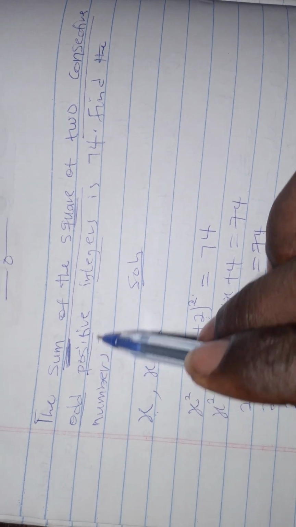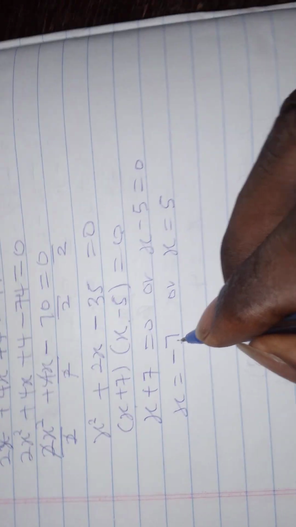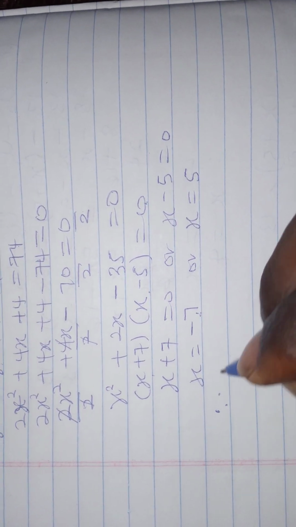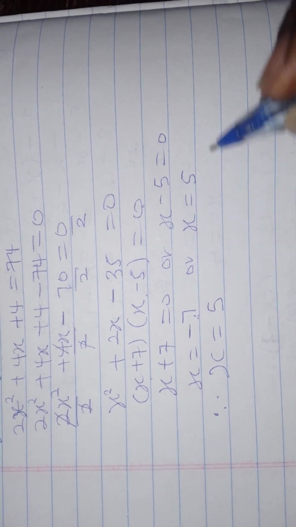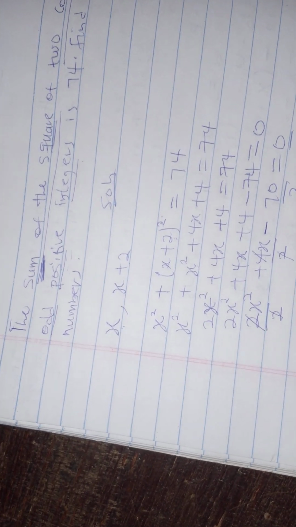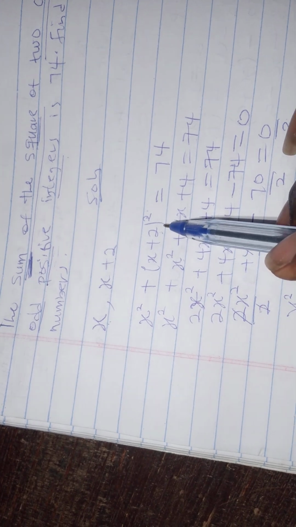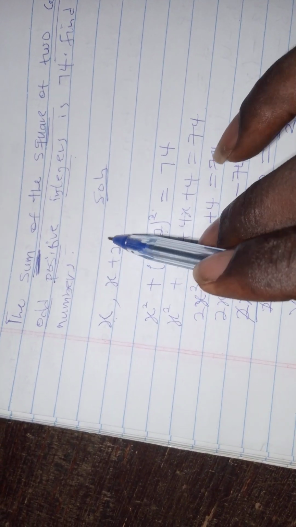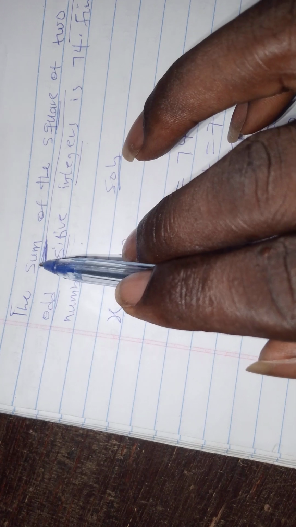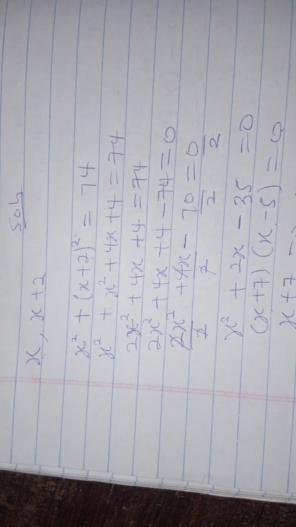But the question says it is a positive integer. So you can't take negative 7 because it is a negative number. Therefore, x is equal to 5, since it is a positive number. Since you have gotten 5, you can go back to the question. You can't use this equation because it is not the square; the question says the sum of the squares.